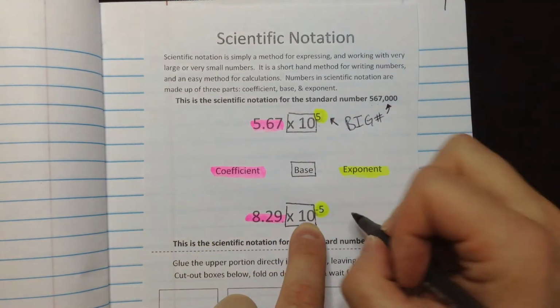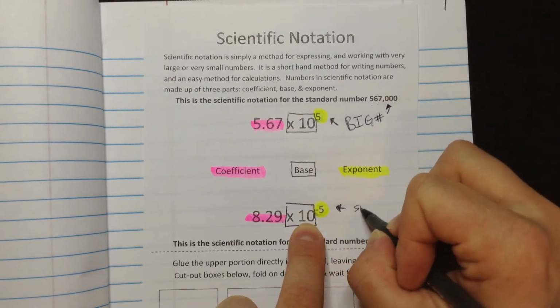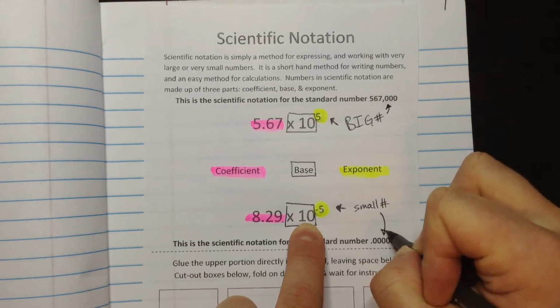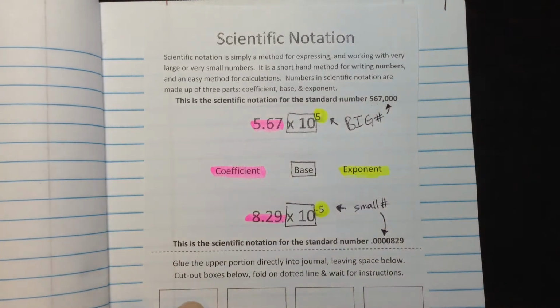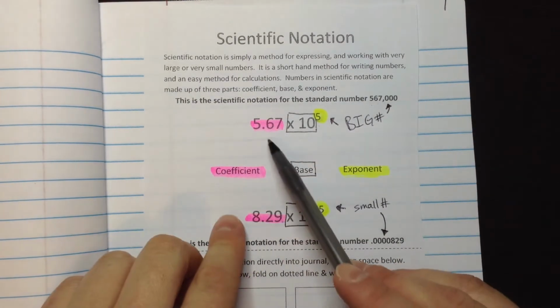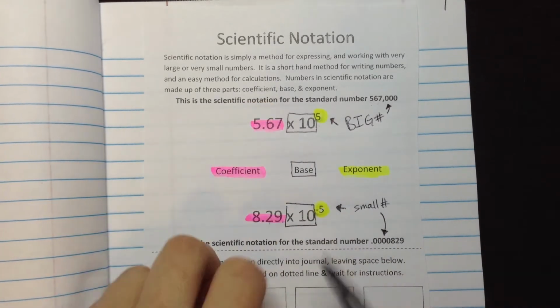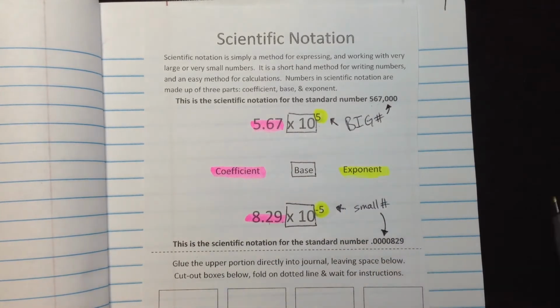A negative exponent tells us we have a small number, and there's your example of a small number, 0.00029. So these are the different parts: your coefficient, your base, your exponent. The exponent and the coefficient are the most important parts. The exponent is probably the most important because it tells you if it's a really big or really small number.